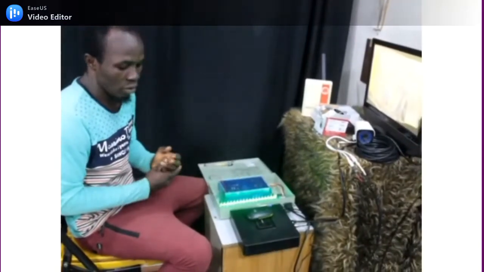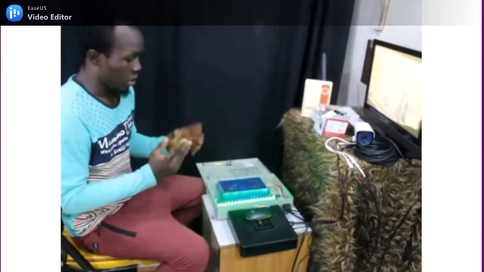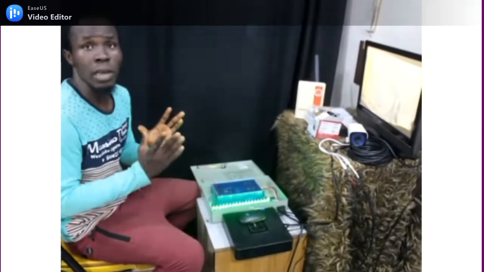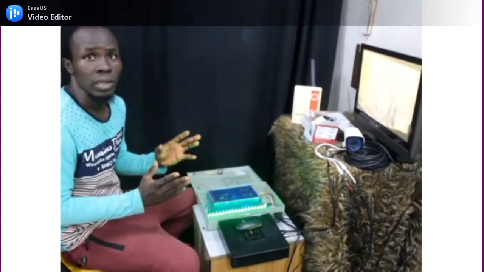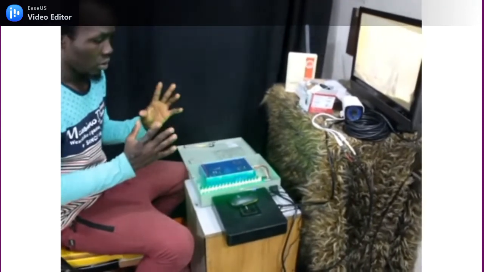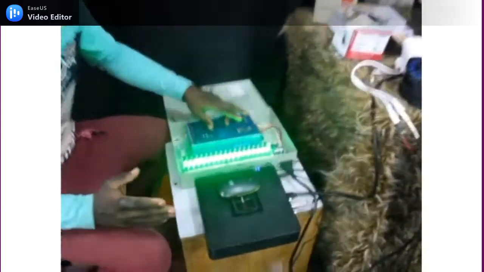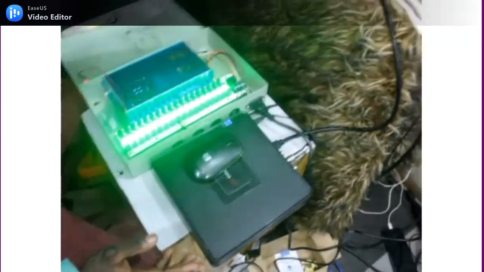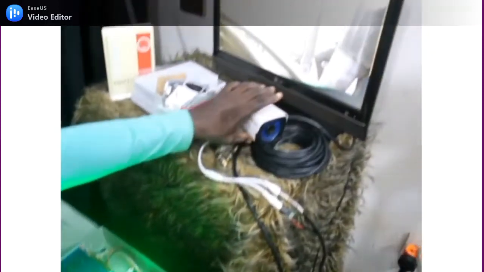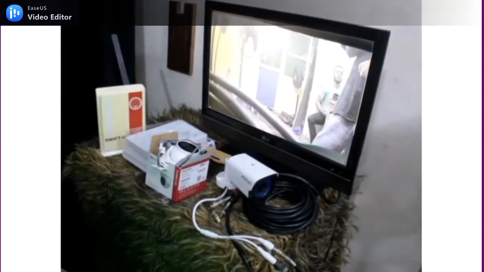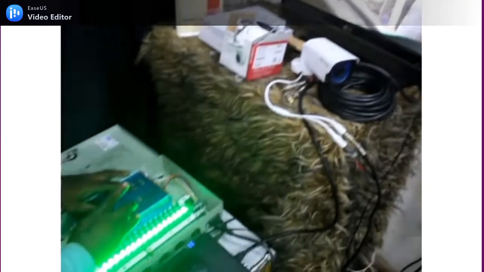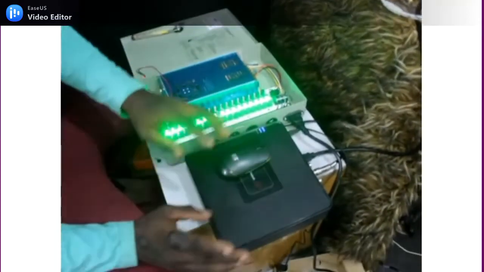Quickly recap on what we discussed today. So our today's topic is how to install analog camera, and we discussed so far how to connect our analog camera to the recorder, how to power our camera, and how to connect the recorder to the monitor and the television.